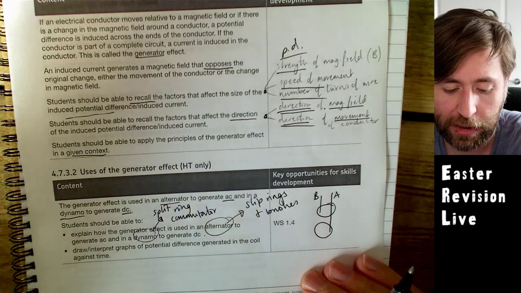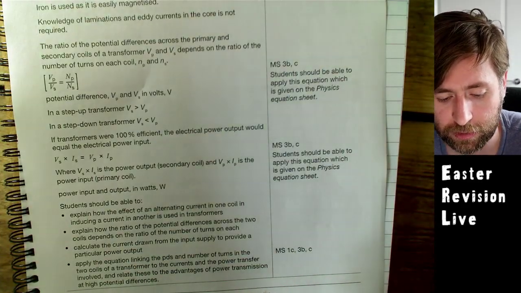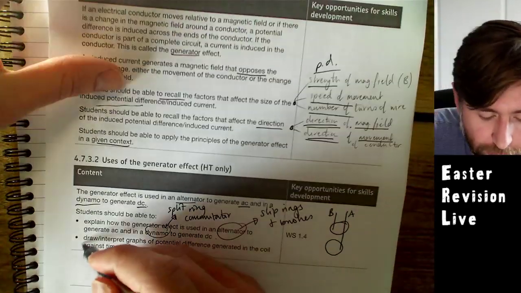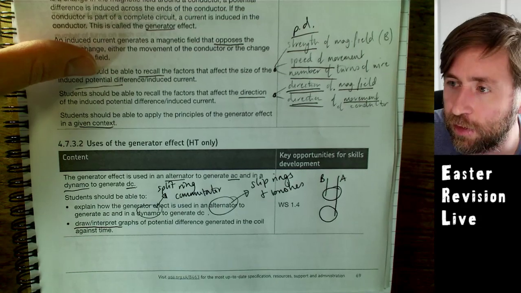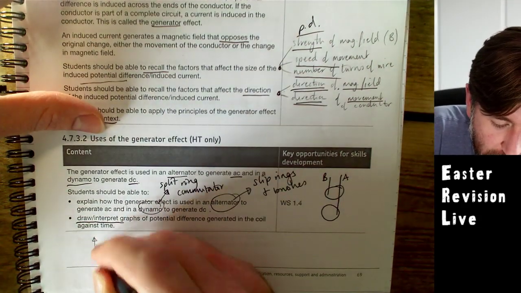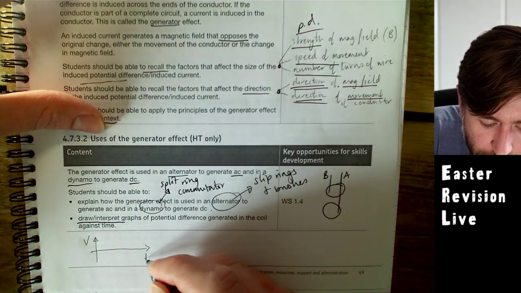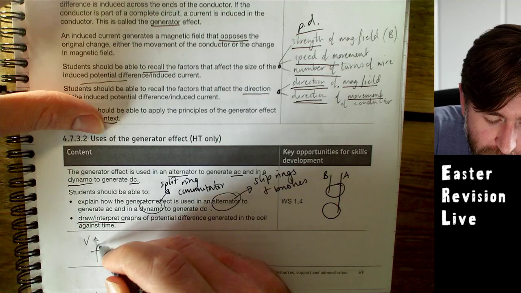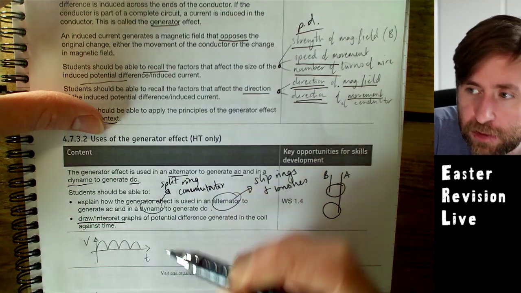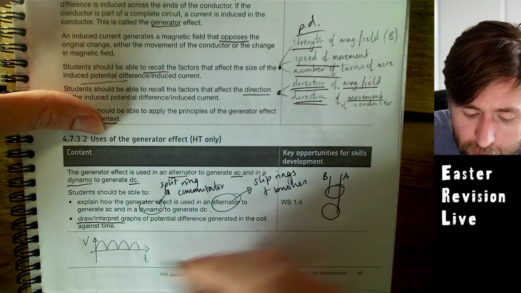So that means you get AC, and you have to be able to draw and interpret the graphs of those. I'll quickly do that with you just now. This is V, voltage, against time. This would be DC, this would be a dynamo. It does still change, but notice it never goes into the negative direction. That's DC.